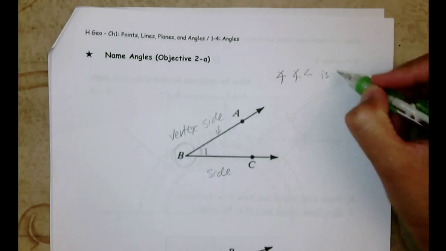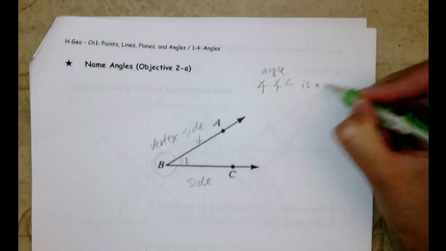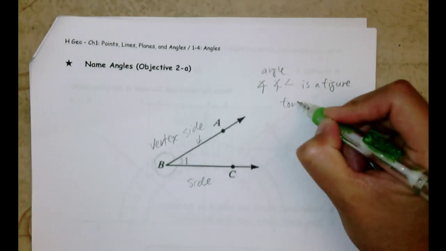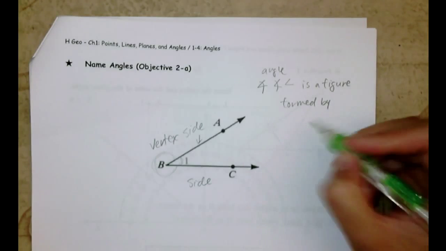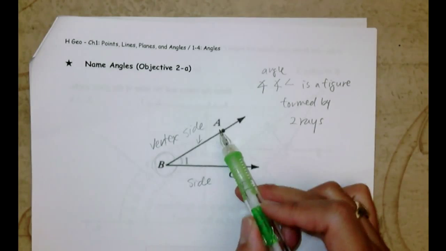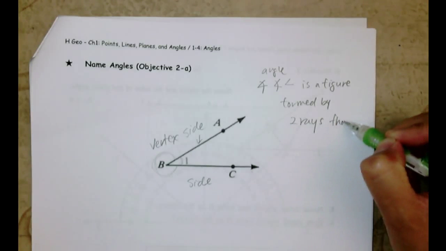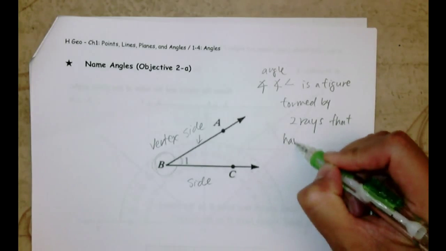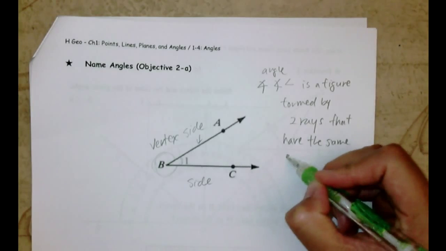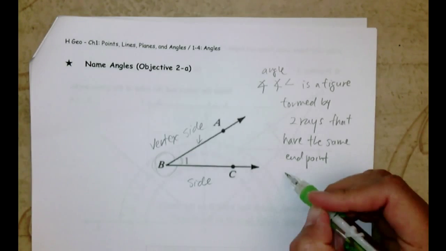An angle is a figure formed by two rays. These are rays, right? Ray BA and ray BC. Two rays that have the same endpoint, a common endpoint.